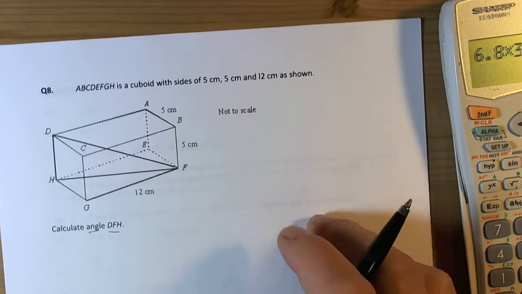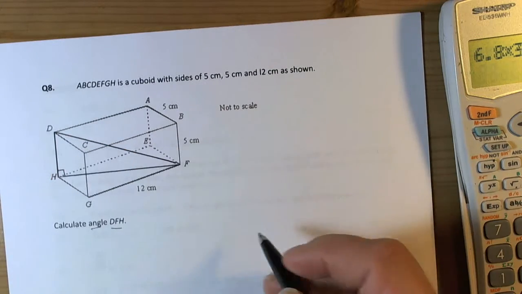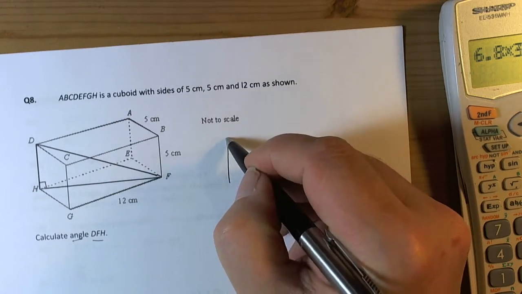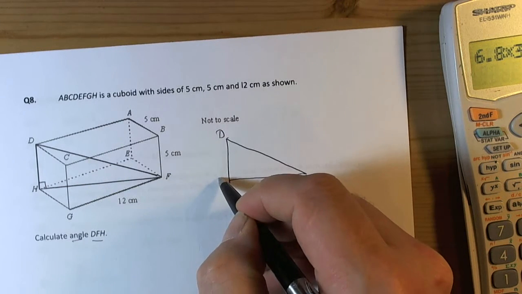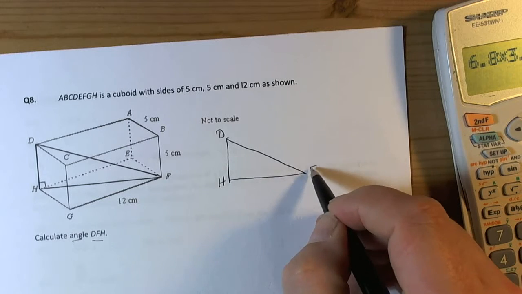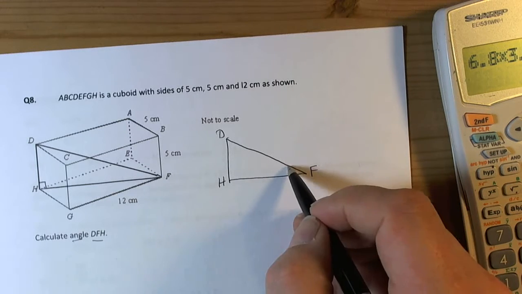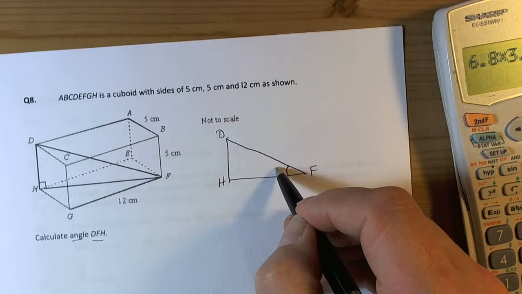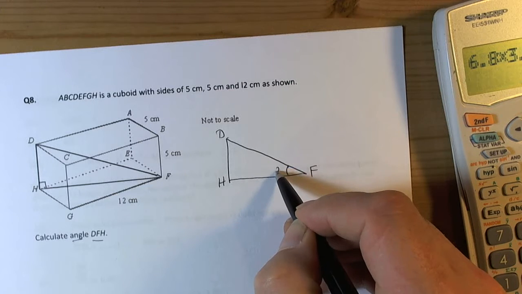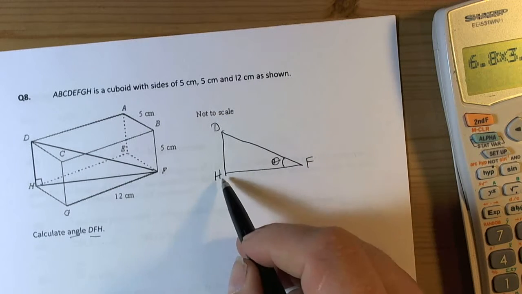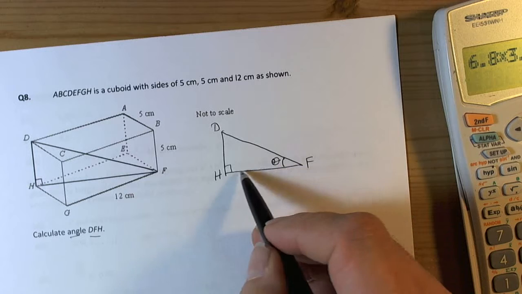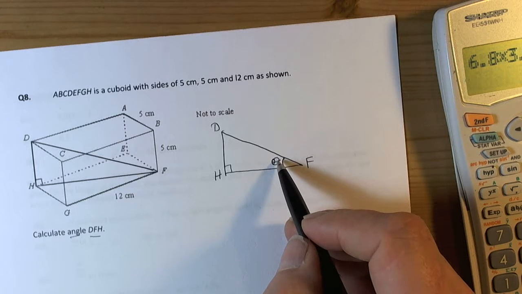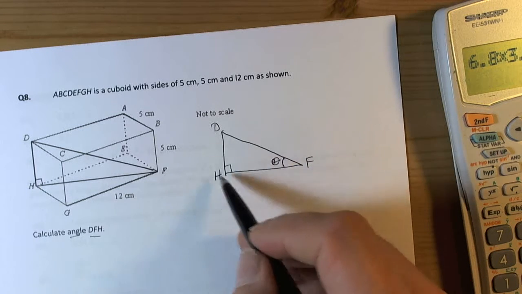So we know then that we've got a right angle triangle, and my advice always is to do a sketch of what the triangle looks like so we can see the information in 2D. And it wants the angle DFH, so we're after this angle here. So that's going to be our mystery angle, so we'll call it theta. And it's telling us then that we're dealing with a right angle triangle, and it's got an angle involved, so therefore we need some lengths. So we need two lengths.